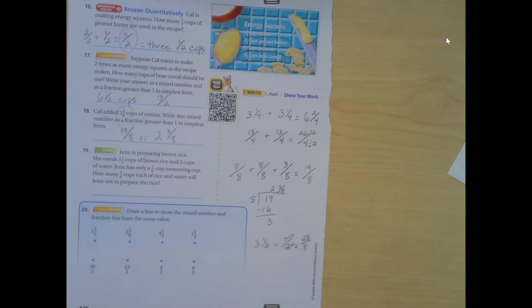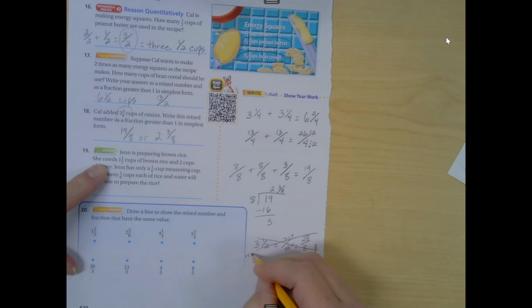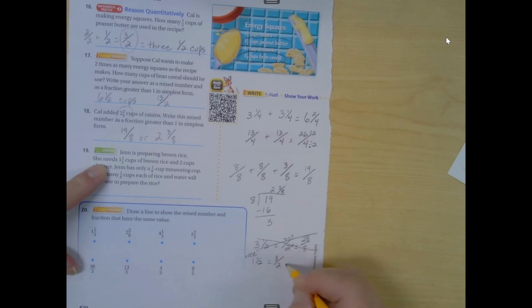So that would be, oh, they want it split. Phooey. Okay, I did this one wrong. Hang on. They want them separate. I thought they wanted it all together. Okay, so we've got 1.5 of brown rice. So this is the rice. So we're going to change that into an improper fraction. 1 times 2 is 2 plus 1. So we've got 3/2, and we're going to change that into eighths. 2 times 4 is 8. 3 times 4 is 12.